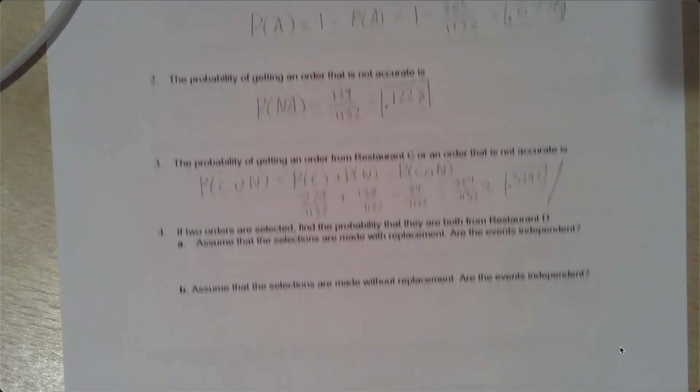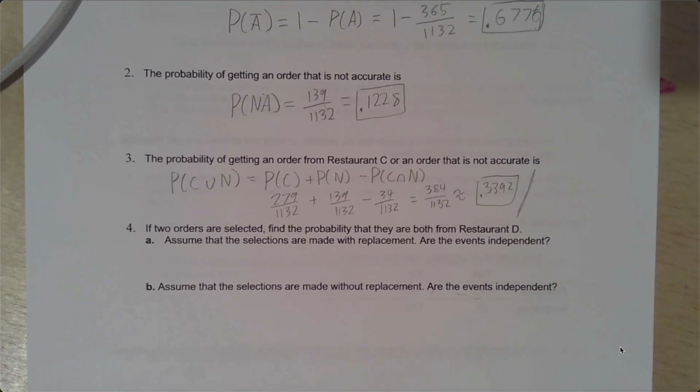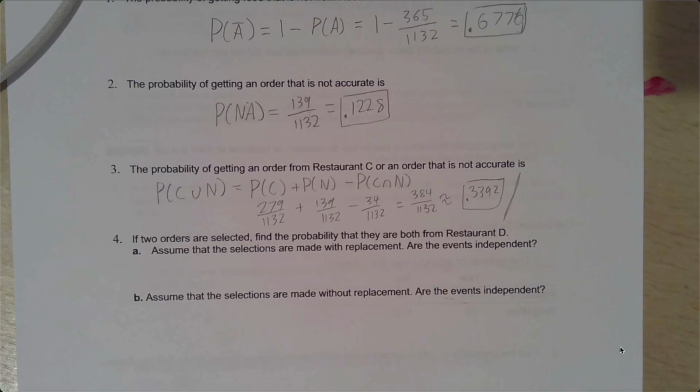All right, now we get to multiplication. Now multiplication is essentially when we're dealing with multiple events that either might impact one another or not. And it says, if 2 orders are selected, find the probability that they're both from restaurant D.